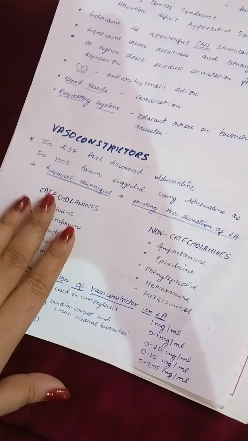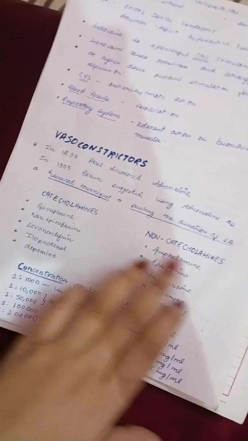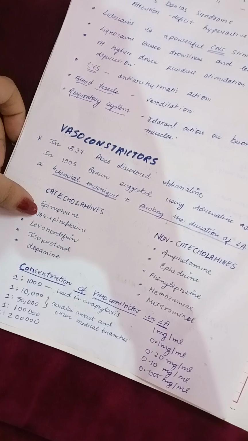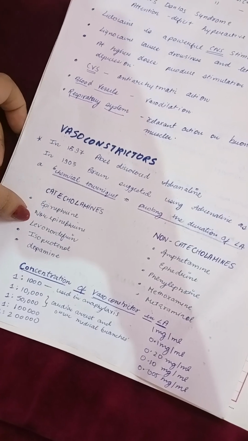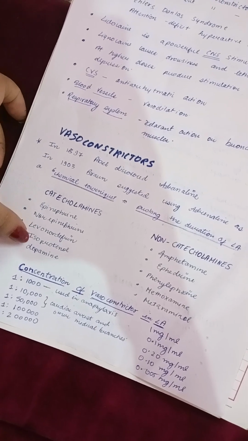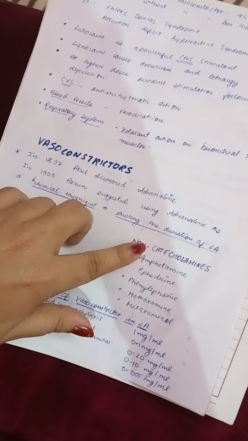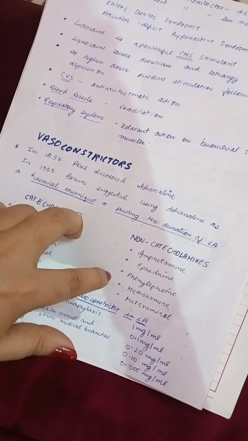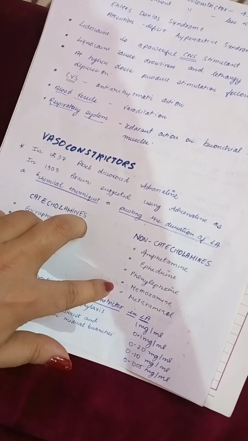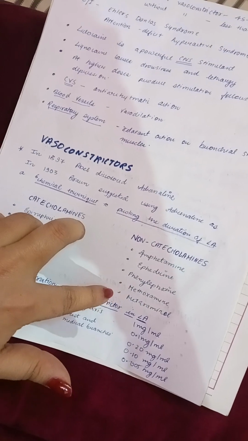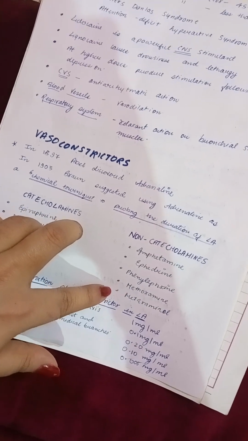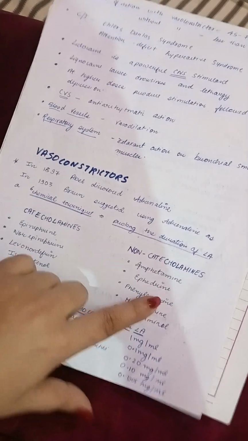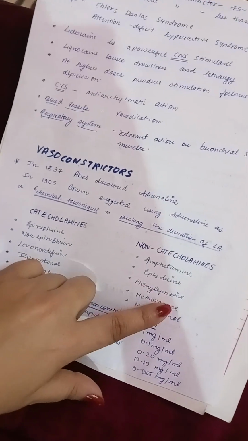Some of the classification of vasoconstrictors: there can be catecholamines or non-catecholamines. Under catecholamines, there is epinephrine, norepinephrine, levonorepinephrine, isoproterenol, and dopamine. In non-catecholamines, there is amphetamine, ephedrine, phenylephrine, methoxamine, and metamenol. So the most commonly used is epinephrine or norepinephrine sometimes, and in non-catecholamines, the most commonly used is phenylephrine.